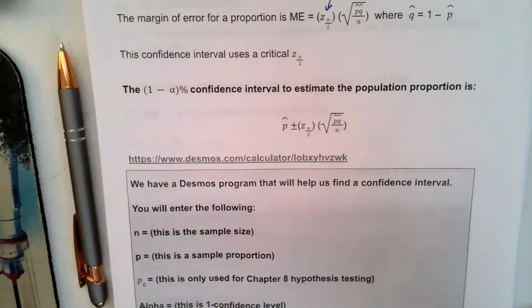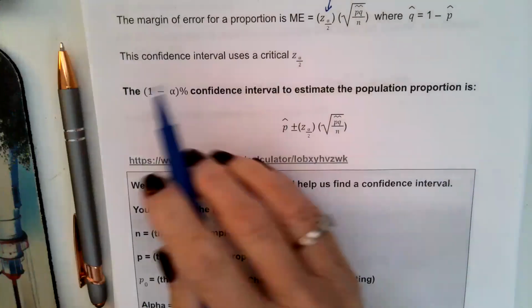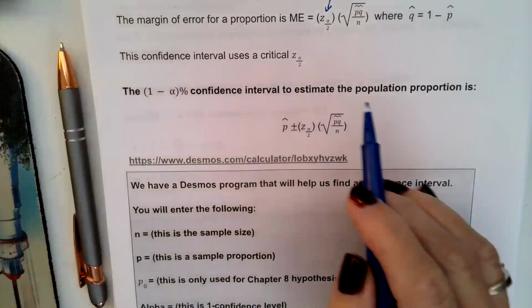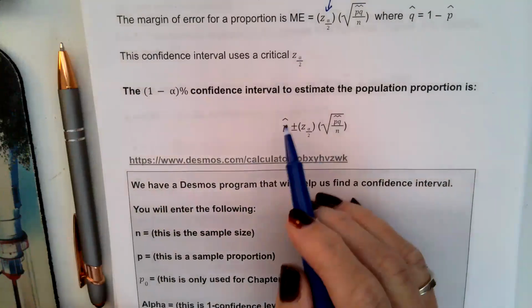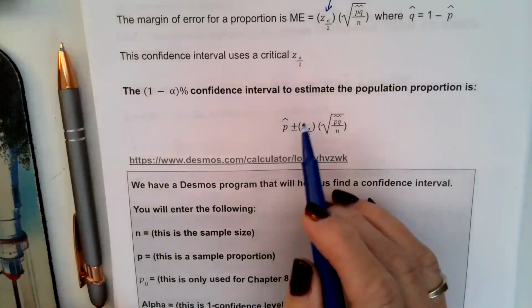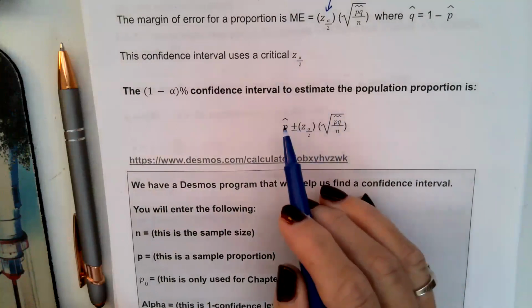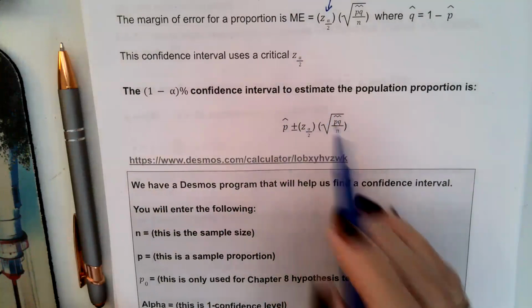And then we would say the percent confidence interval to estimate the population proportion is the p hat minus this margin of error, or the p hat plus this margin of error.